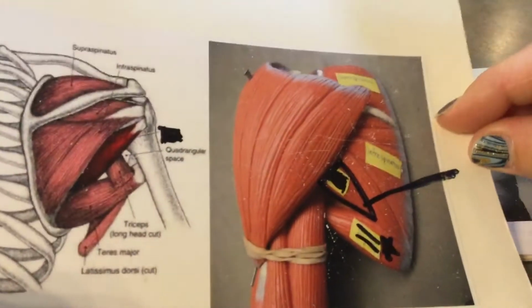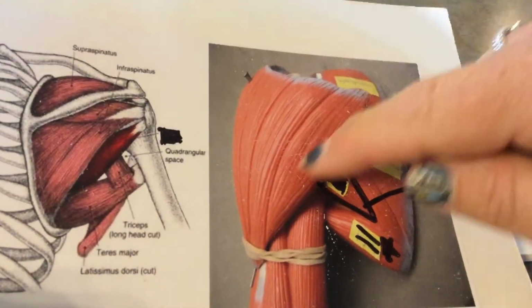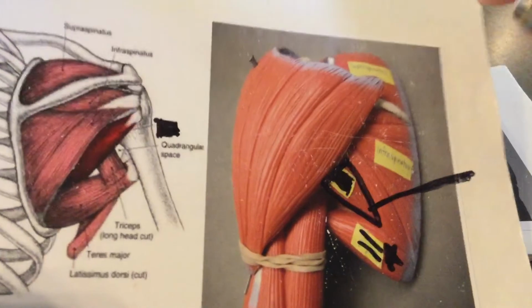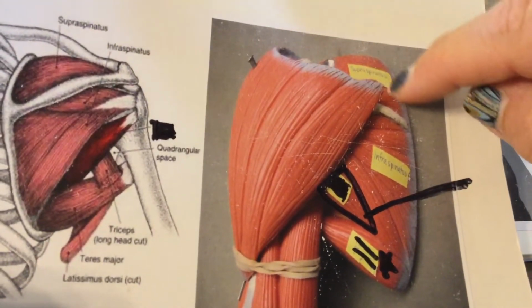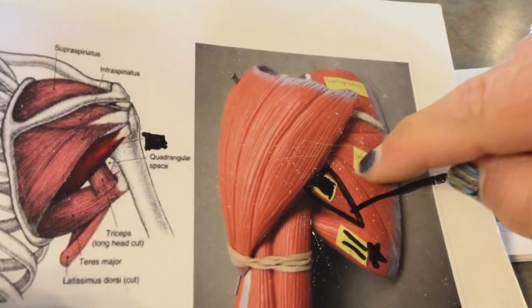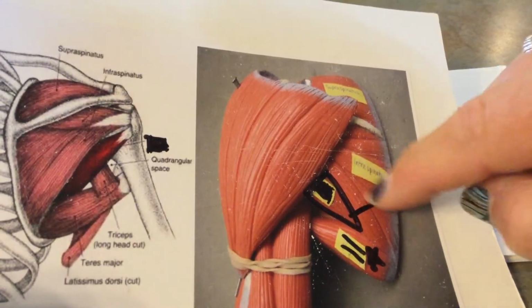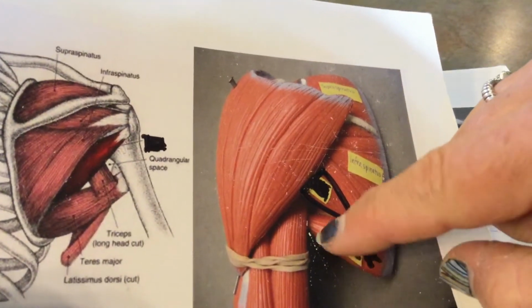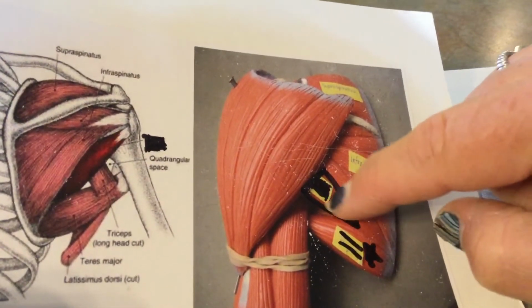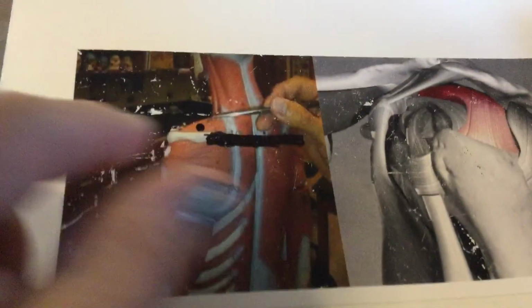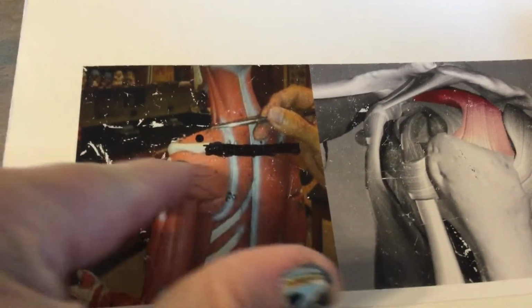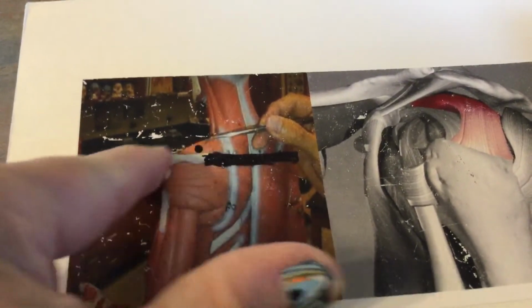You saw some of these earlier. This is review. So this is deltoid. This is supraspinatus. This is infraspinatus. This is teres major. And this one would be teres minor. This one's also review. Here you have the infraspinatus. Here you have the supraspinatus.